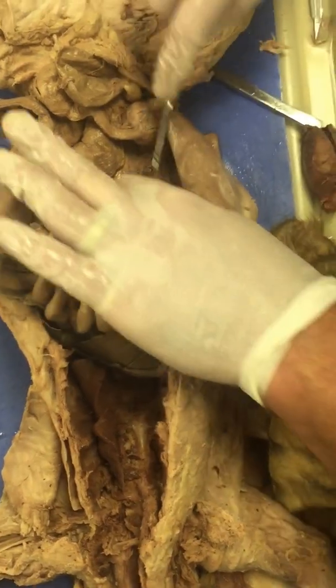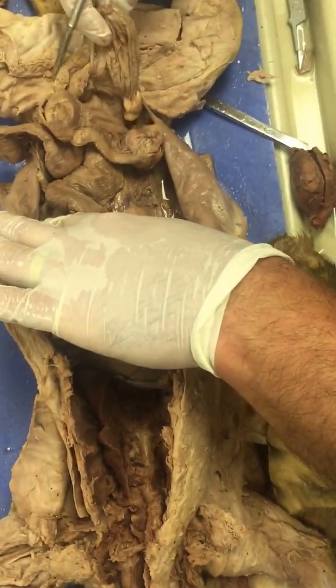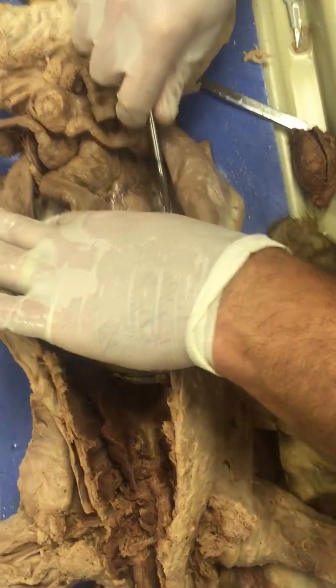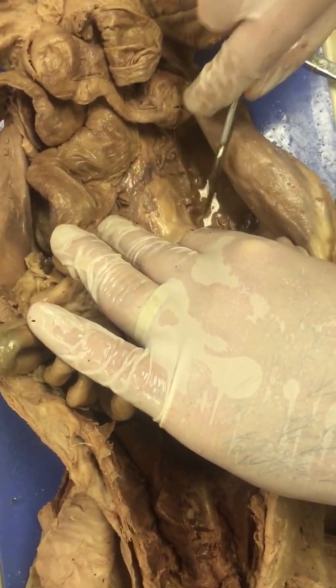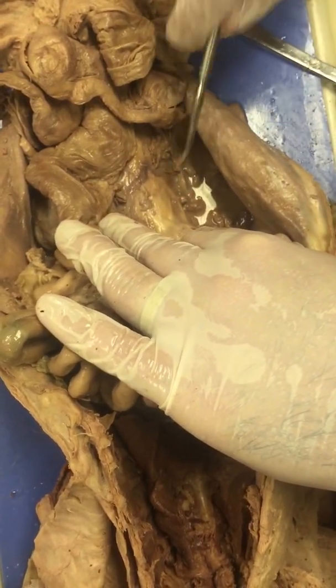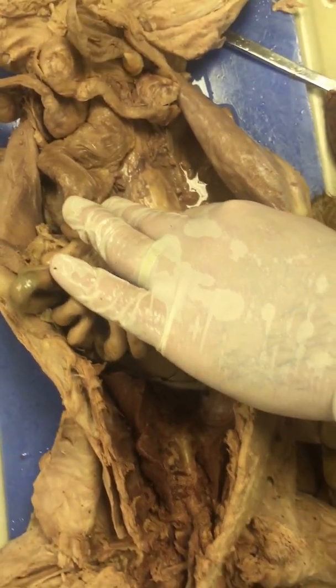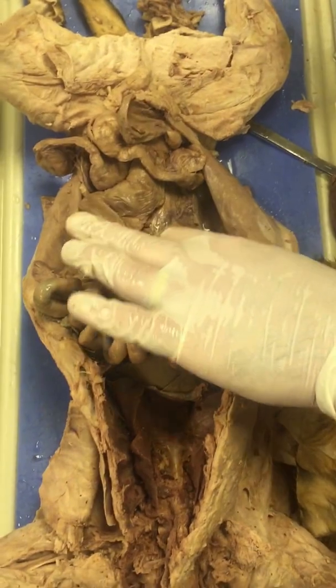And then connecting the kidneys to the bladder, you have ureters, which you can actually see some of the ureter here extending off of the kidney right here. So this tube carries the urine down to the bladder for elimination.